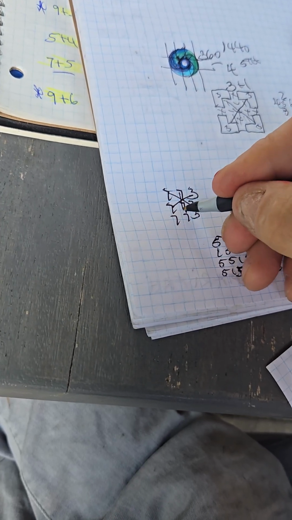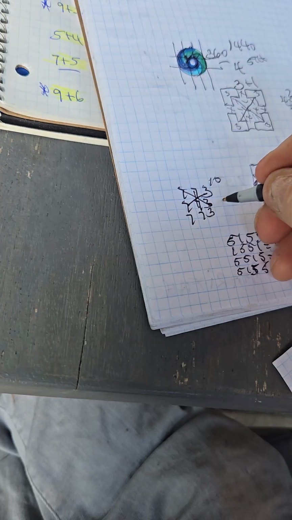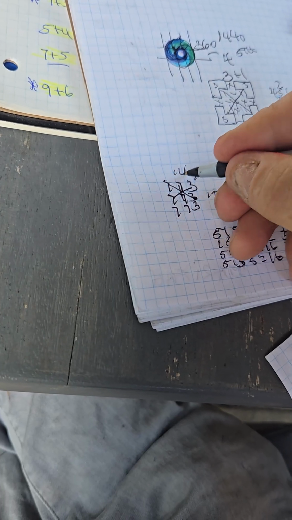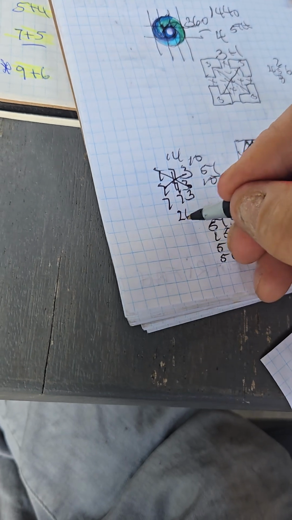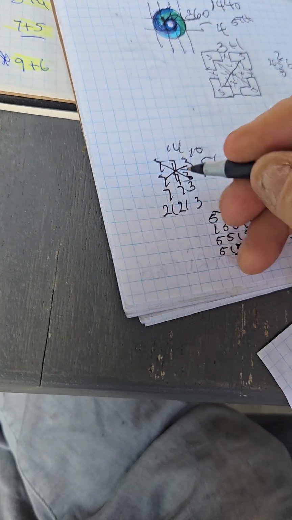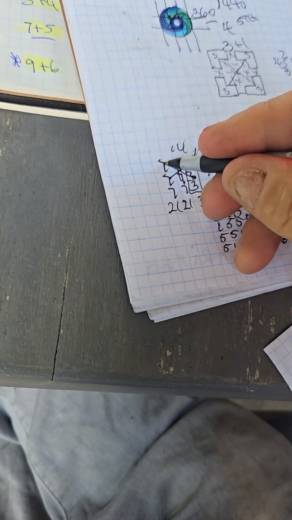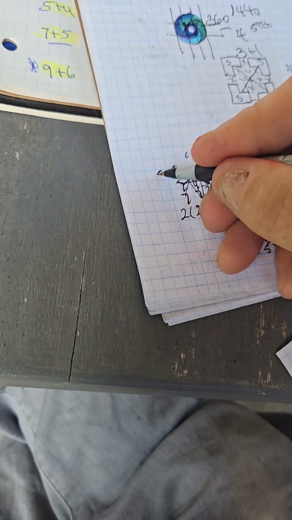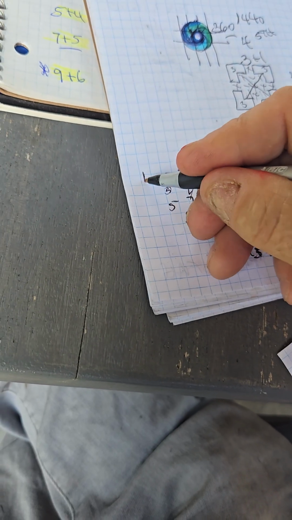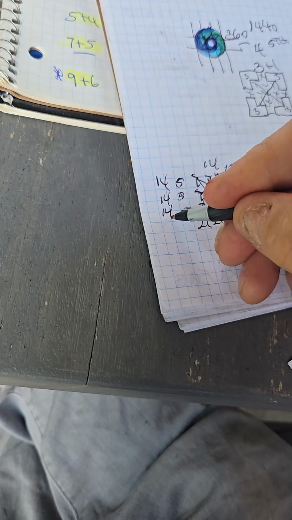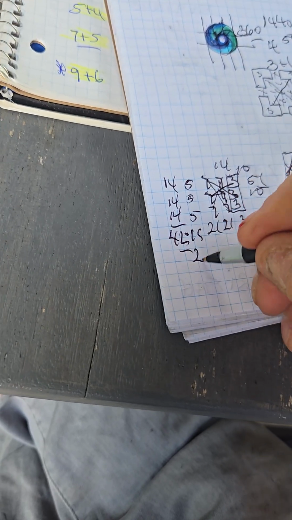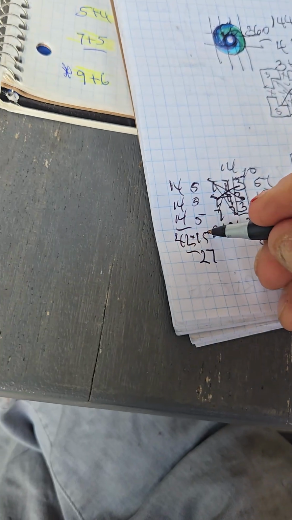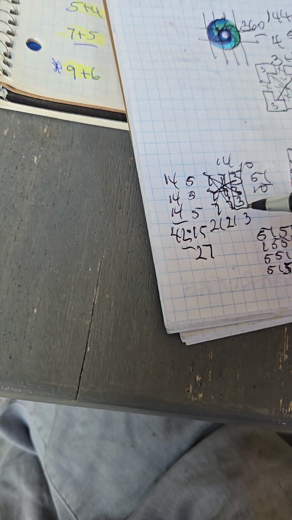So 10, 10, 5. So this will be 10, and this will be 10, and this will be 14. It'll be 5 and 1. 21, 21, 3. This is in the mutable house. This will create 14, 14, 14, 42, 15, 27, and 15. I have an equation for this. Why does it do this?